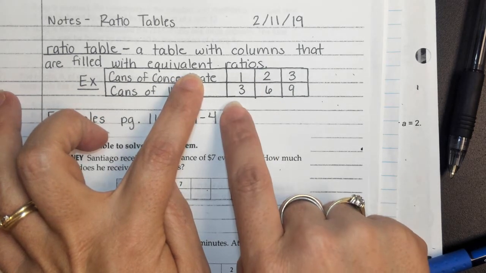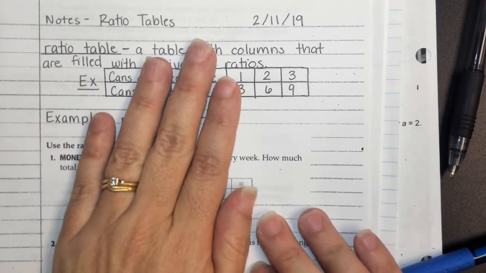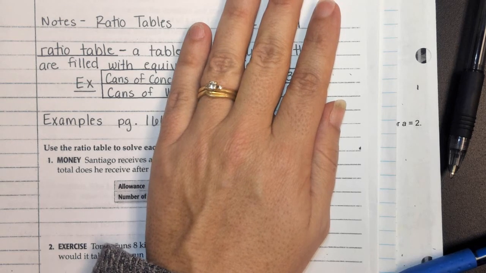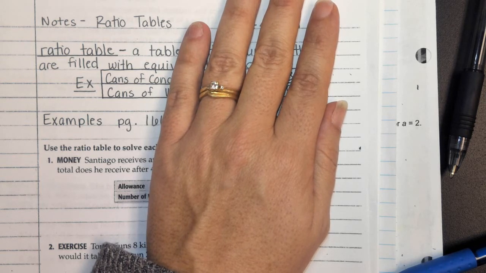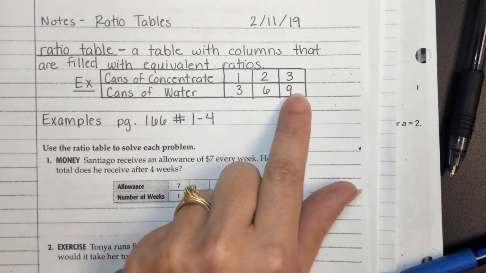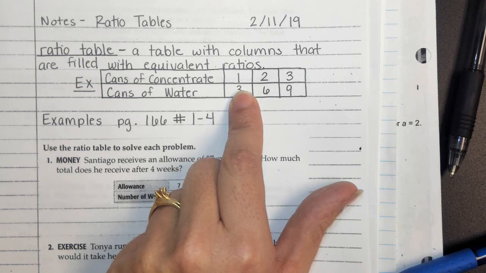And I want you to think about this. It's kind of like if I say I ate 2/4 of a pizza, and then I look at you and I say I ate 1/2 of a pizza, it's the same thing, right? It is. 2/4 is just cut different. When doing equivalent ratios, these have got to be equal going across.